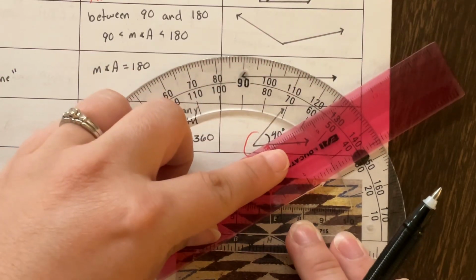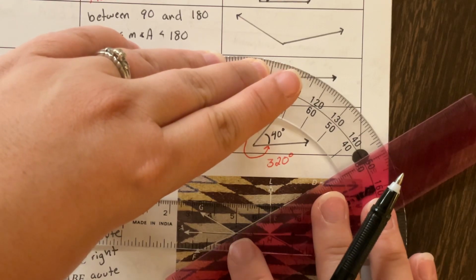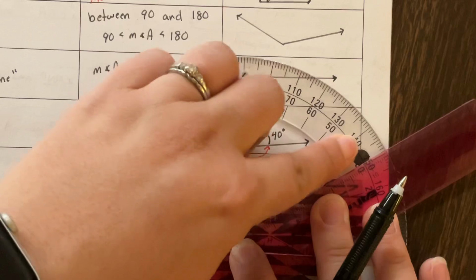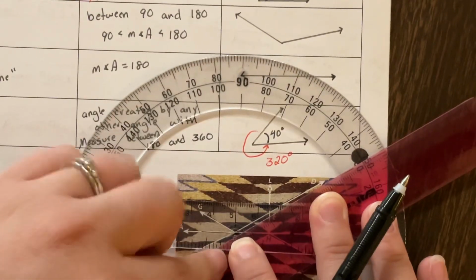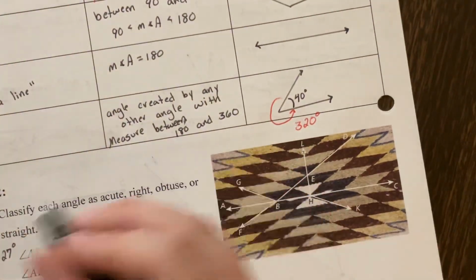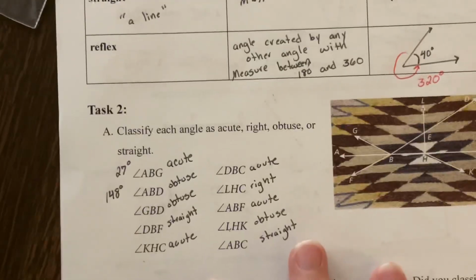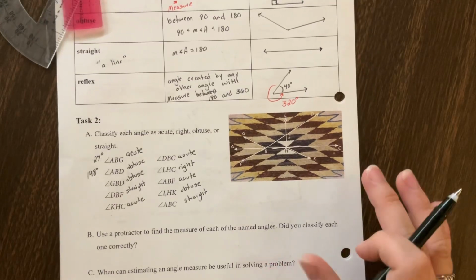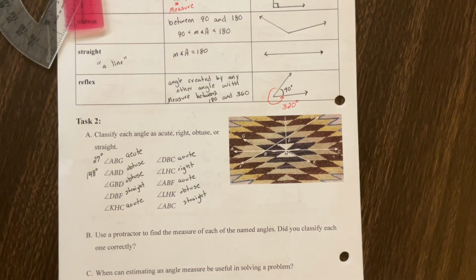If I line this up here, I'm going to go like this, put it on the other side. It looks like we're at the 140, 145. We're not quite at 150. We're maybe only 1 or 2 shy. So we'll go 148. Sorry, 148 degrees. Now I want you to pause the video and go ahead and fill the rest of those in.